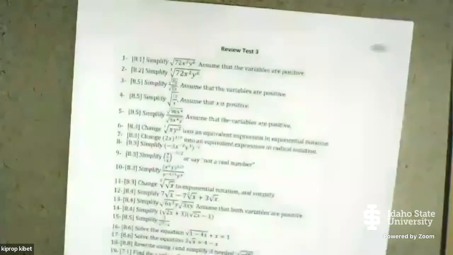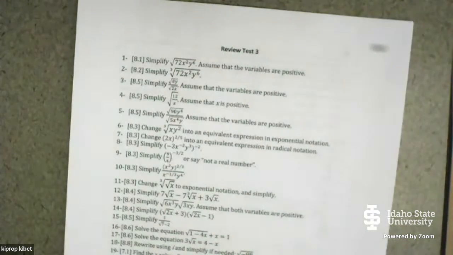So the exam will be from, what's that? This one says exam 3.